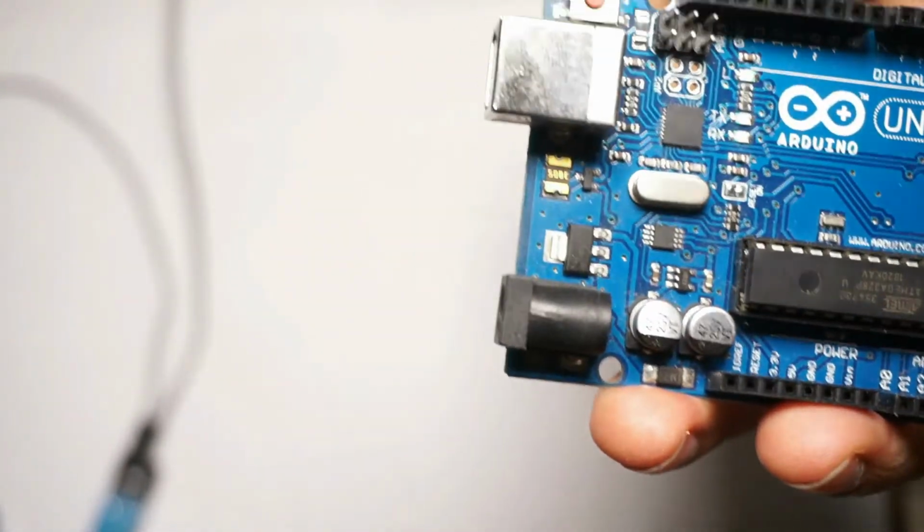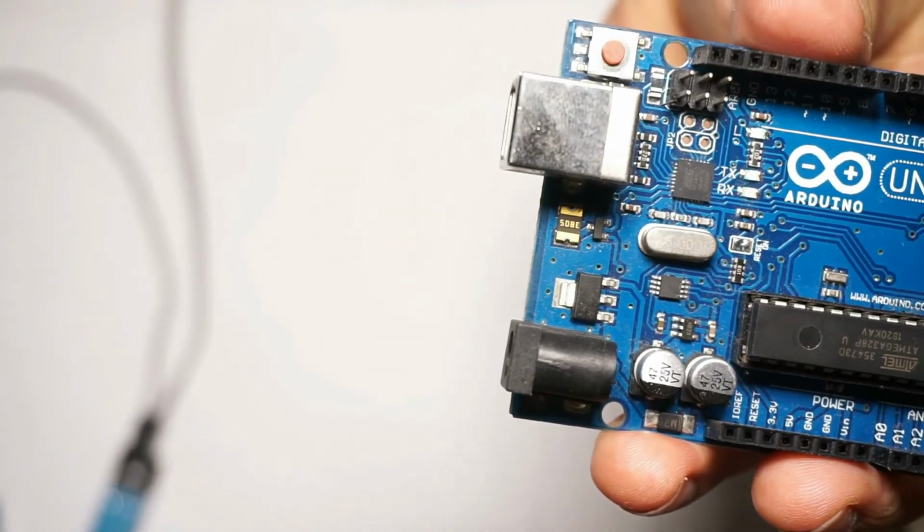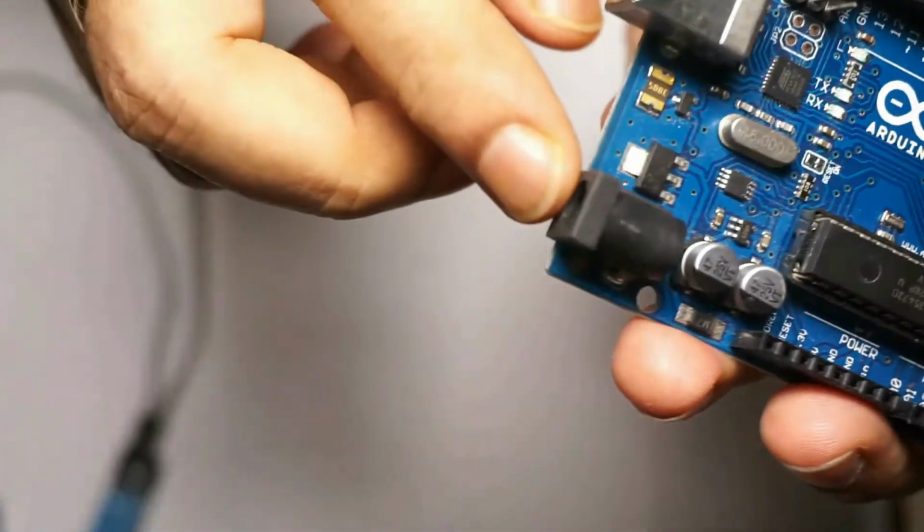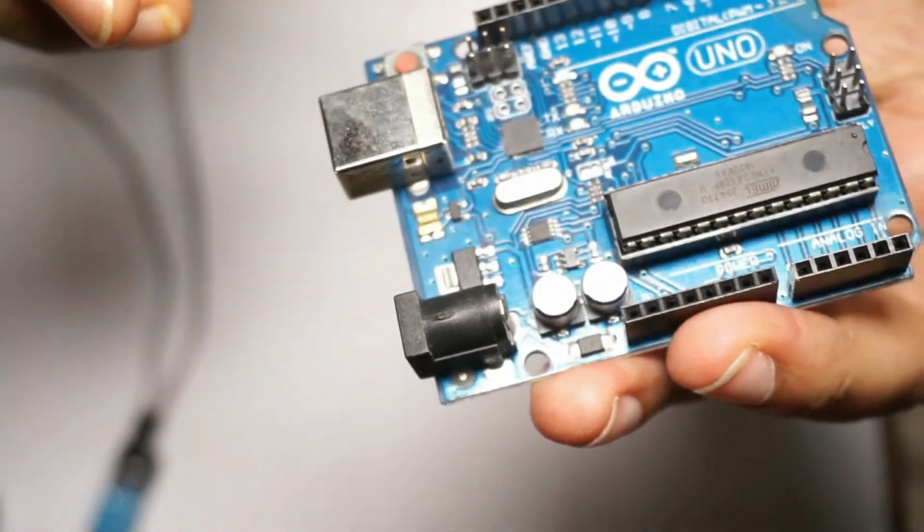This is the port through which you can connect the USB cable, and you can connect to your laptop or computer for uploading programs or transferring data. This is the crystal. This is the port where you can connect the external power supply or battery.